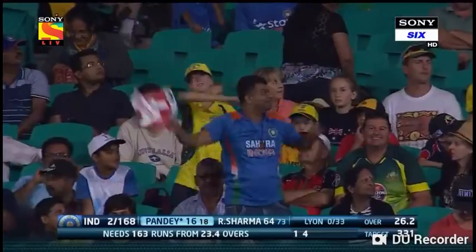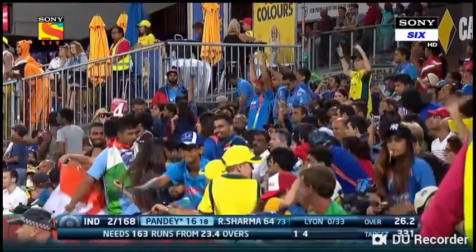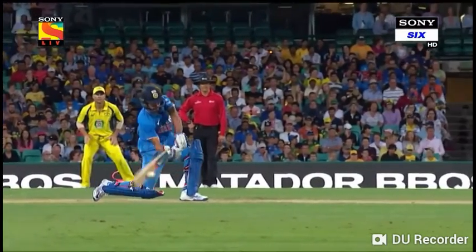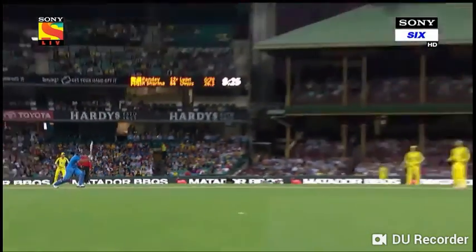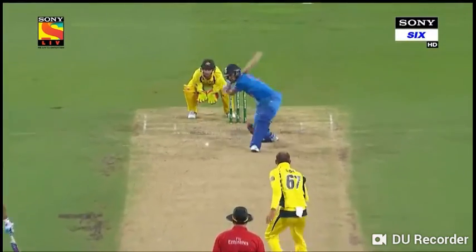Nathan Lyon bowling around the wicket, so his angle is to slide across the right-handed batsman. So there's risk coming down the wicket. You can miss that ball if it doesn't spin. It keeps going on with the arm. But great feet from Pandey to get as close to the ball as possible, and then his placement and timing.